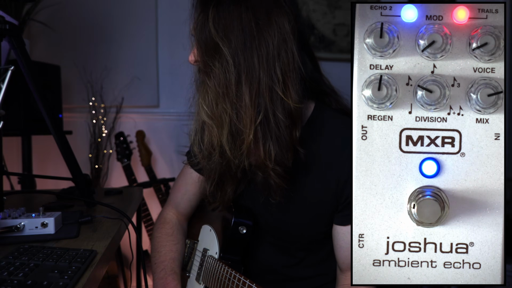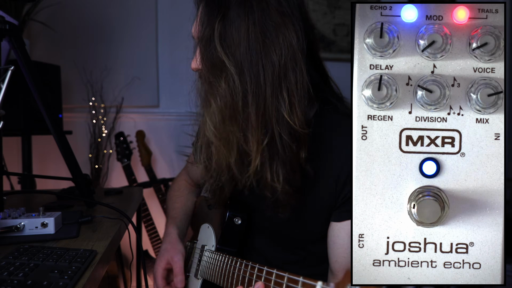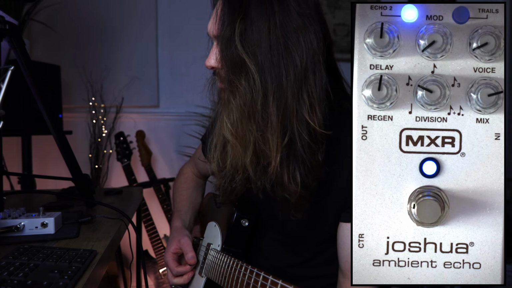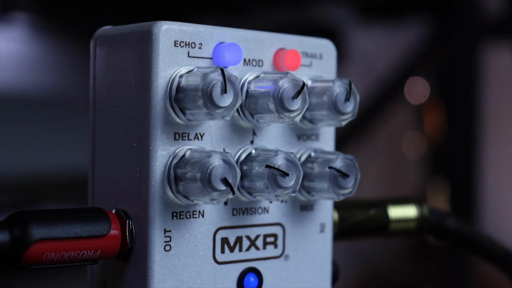That's the red LED, and most people are probably familiar what this does. Basically if you play a chord and then bypass the pedal, it will continue to fade out, whereas if you turn it off, you just get a clean cut there. So obviously you can kind of use that however you see fit.